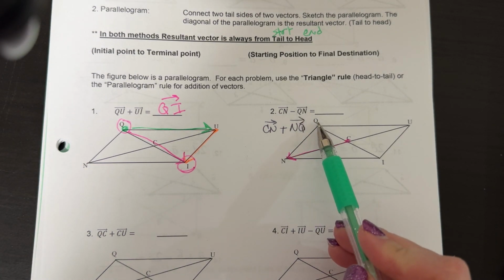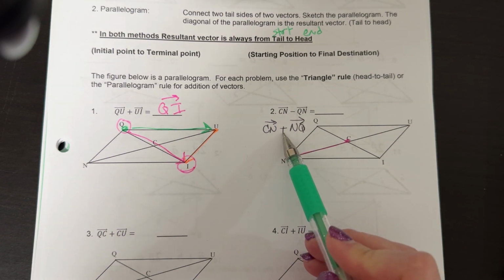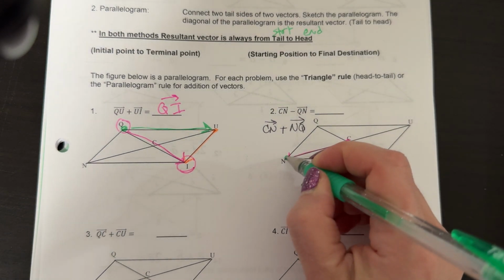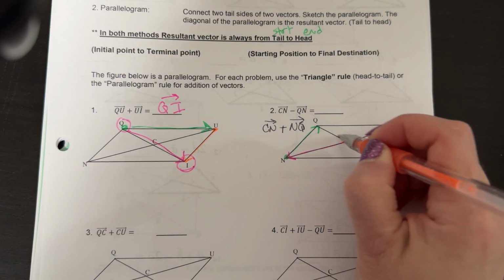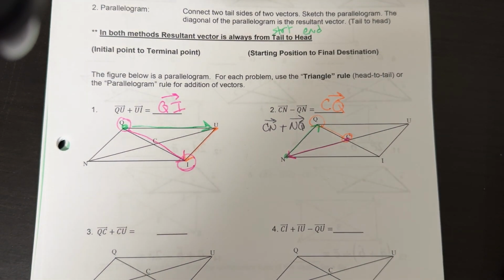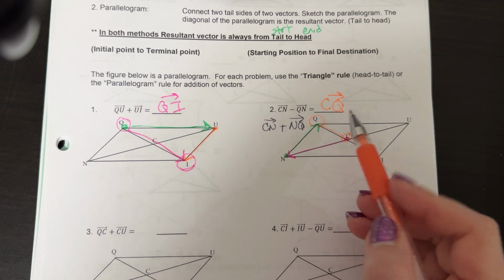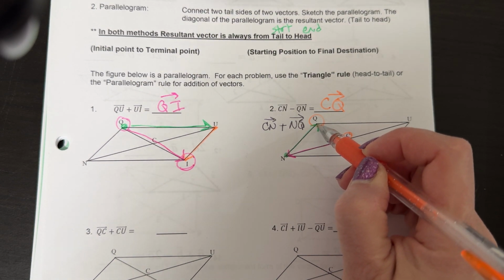Instead of Q to N, backwards, I'm going to add N to Q. So start at N, end at Q. The shortcut would have been start at C, end at Q. So all of your answers are the result to start at the original start and end at the final end.